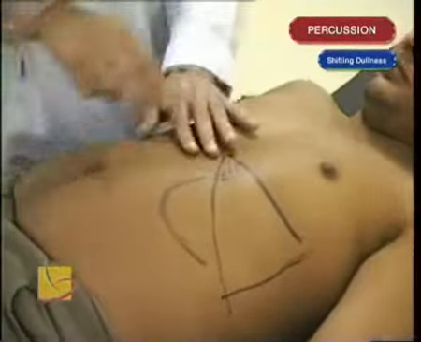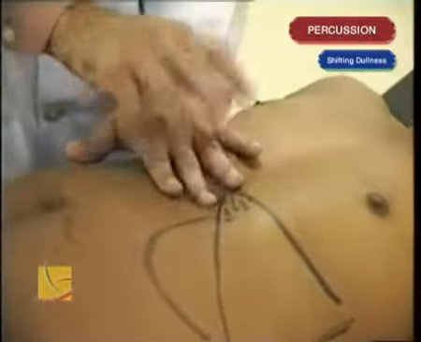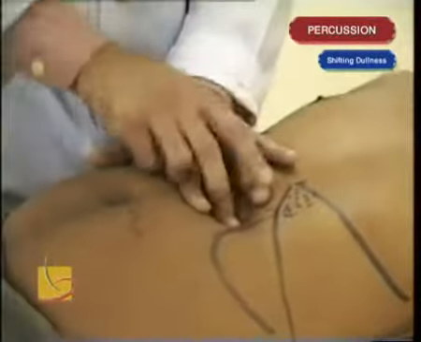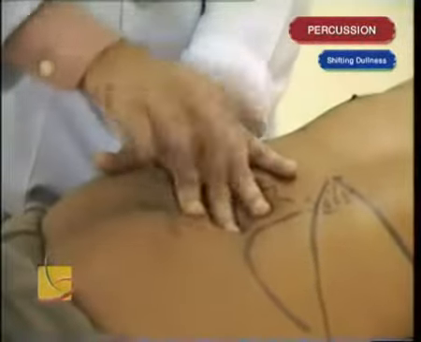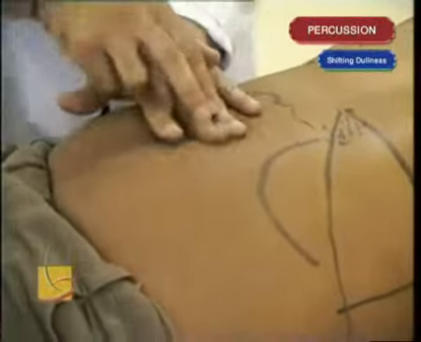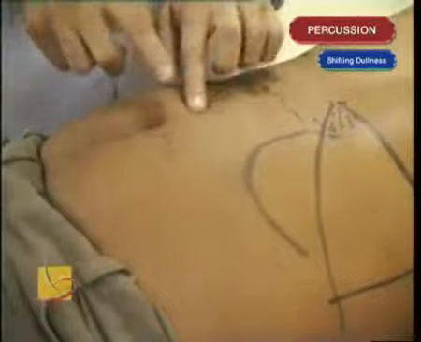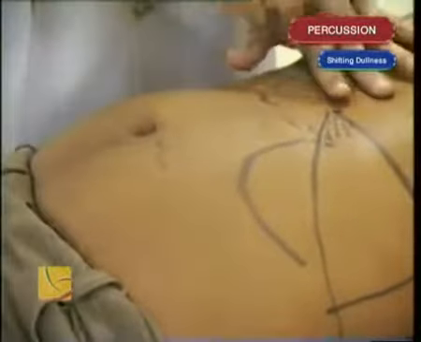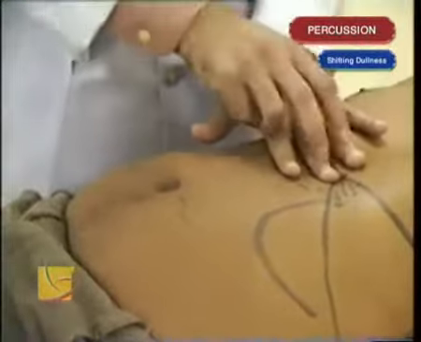So percuss from above down. This is not resonant actually. This is resonant. This is resonant. This is the best. So notice the direction of percussion, from above down.